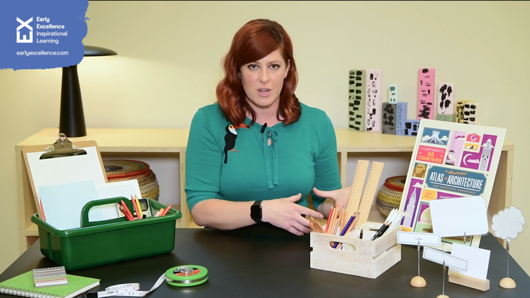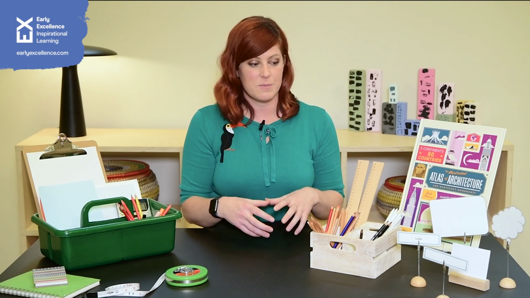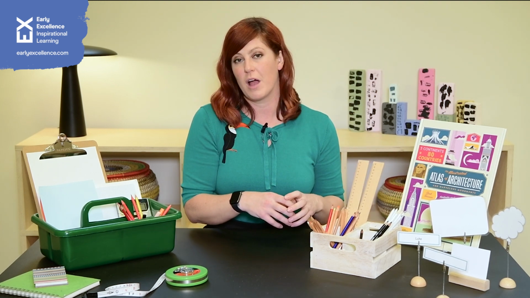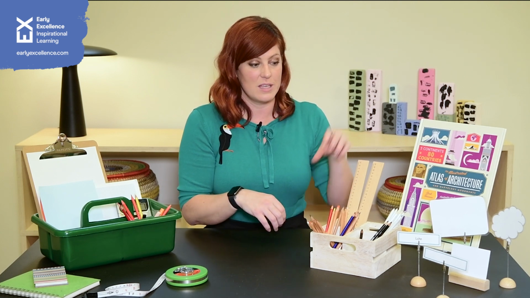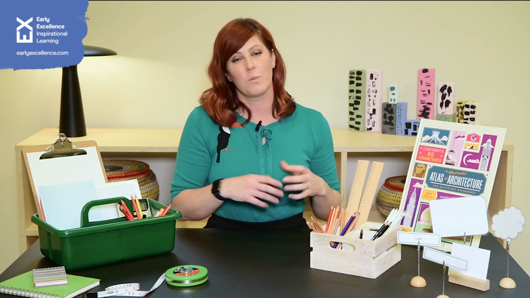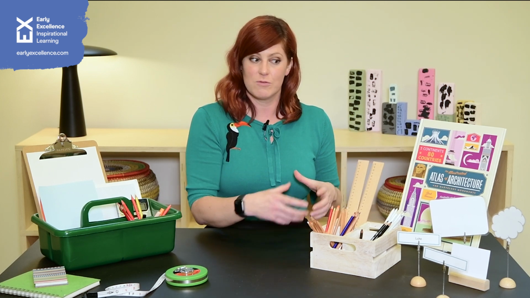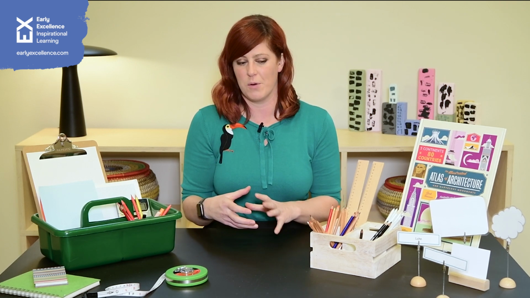And again, your construction, your small world, your DT and your art area are going to be really great to have things like these photograph clips and to have a variety of pre-printed and pre-written name cards, as well as having some blank cards, so that once the children have finished their models and their artwork, they can either read and find their own name or they can write their own name to go with their model.